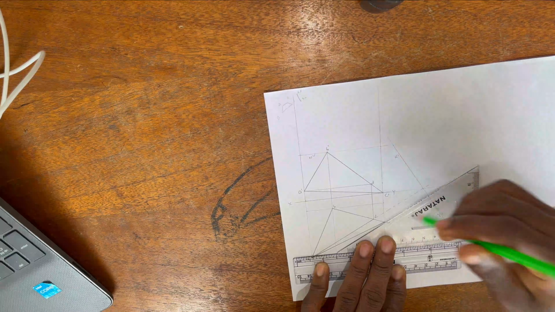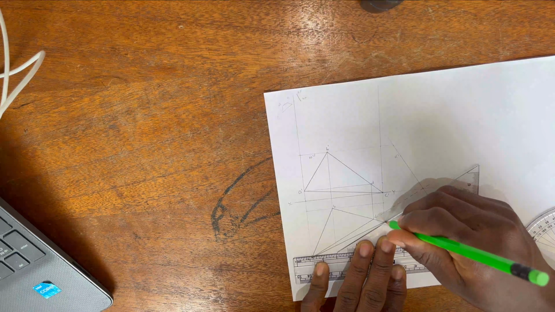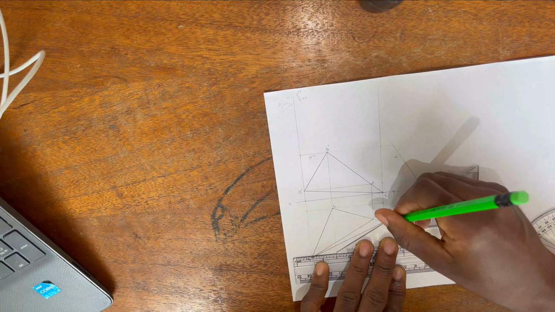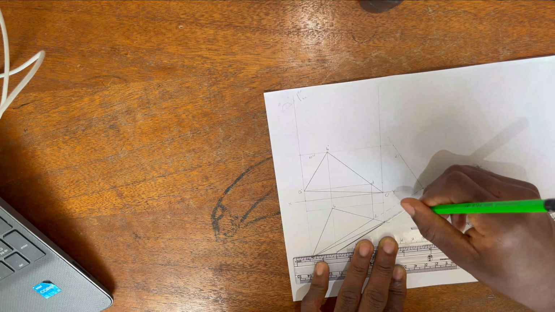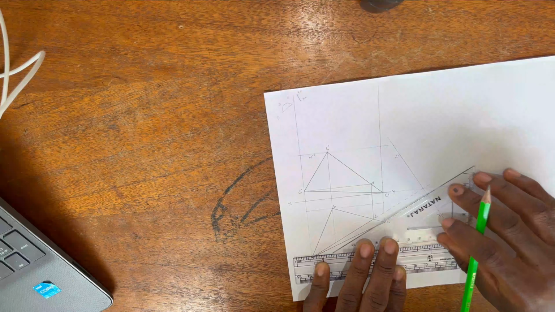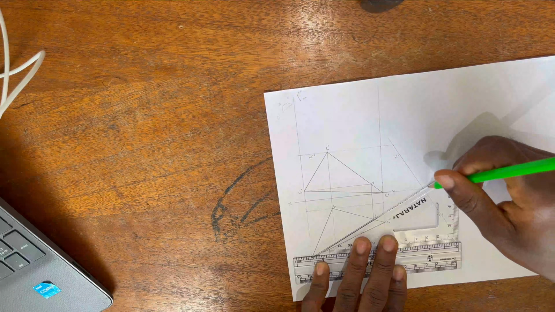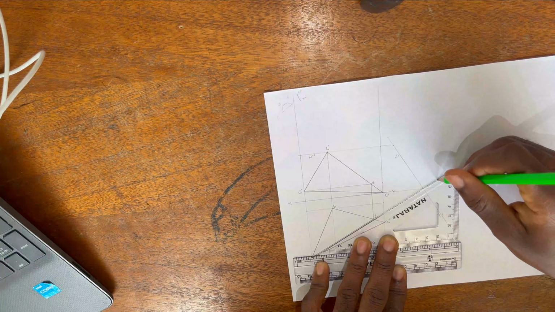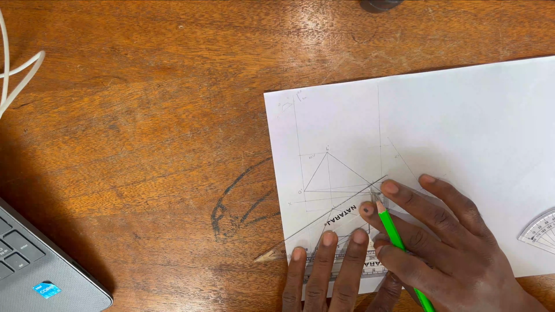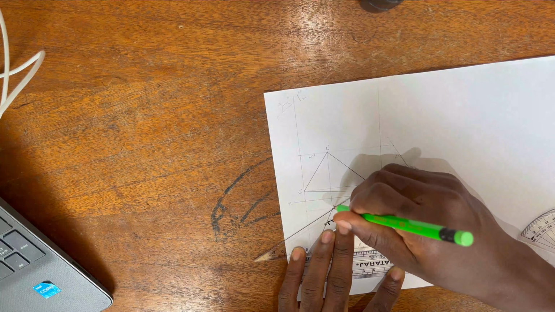I slide that to C and then I have a line parallel to AD at C. Let me continue with this, and then I can do one for B.